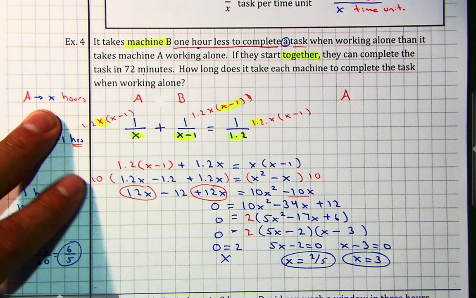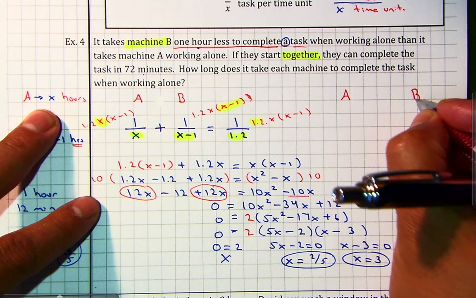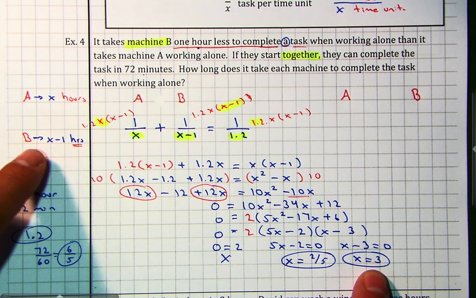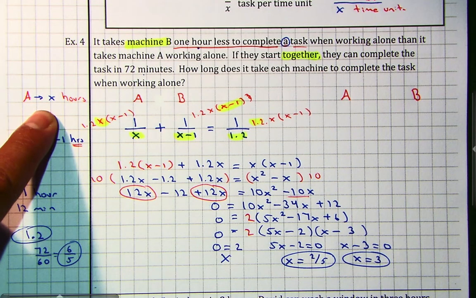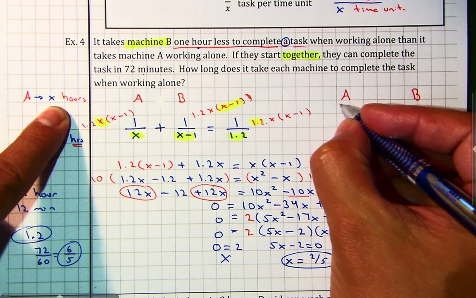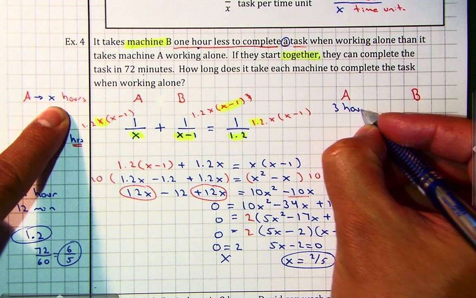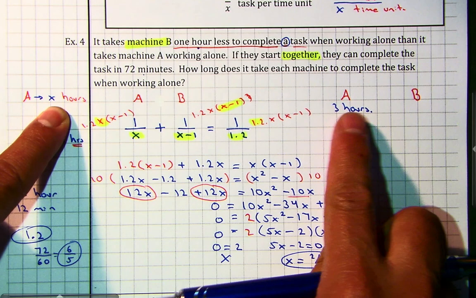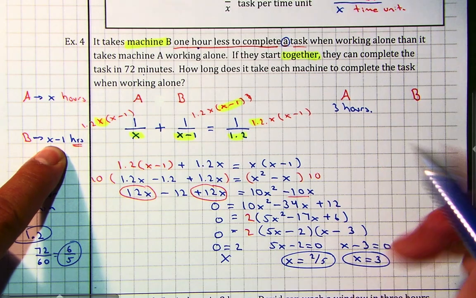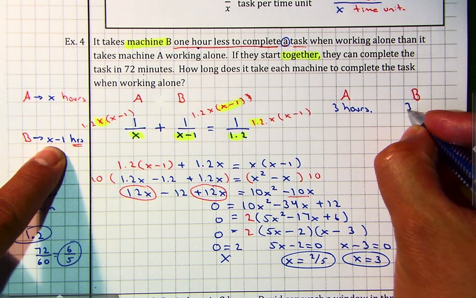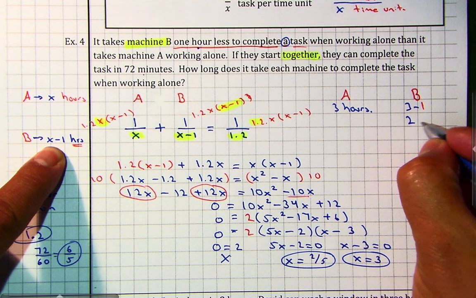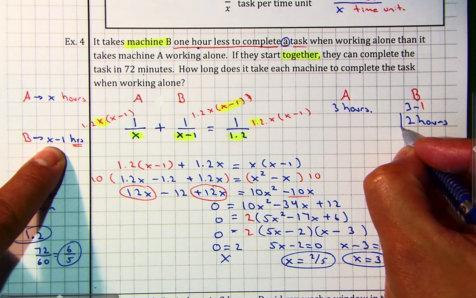Machine A, machine B. Which one should we try first? Let's try the 3 first, so it'll be easier, right? So it'll be x hours, so it'll be 3 hours. So therefore, if that takes 3 hours, and machine B will do 1 less, so it'll be 3 minus 1, which will be 2 hours. Okay, so that one works fine.